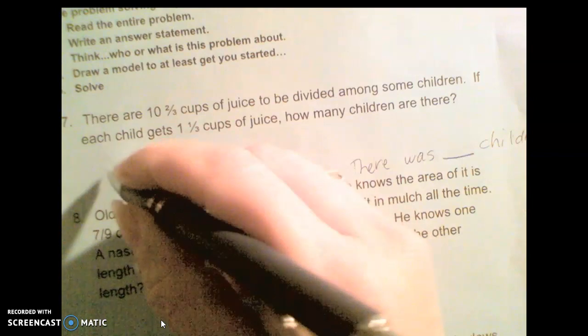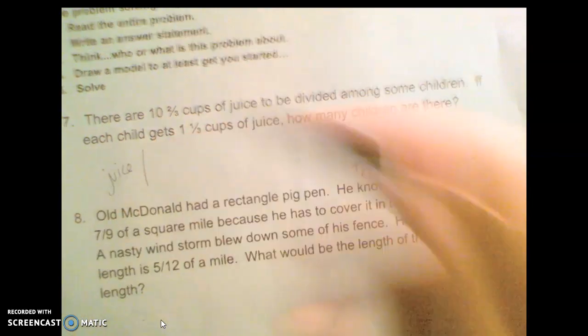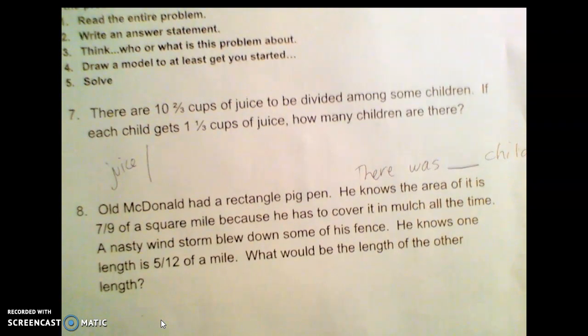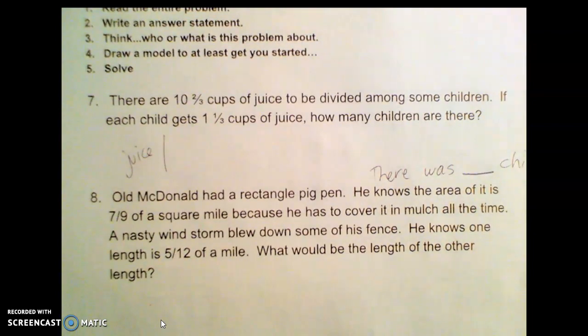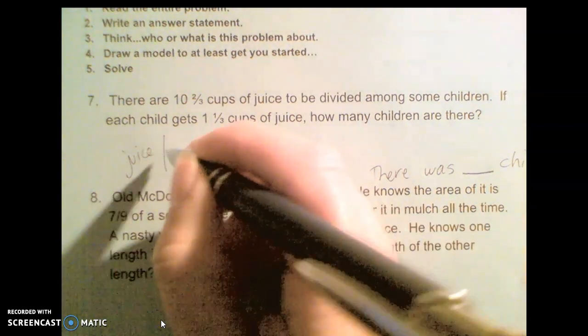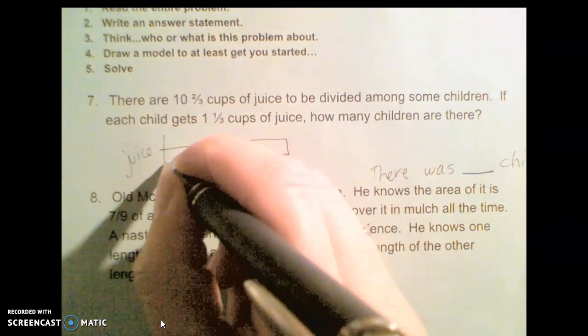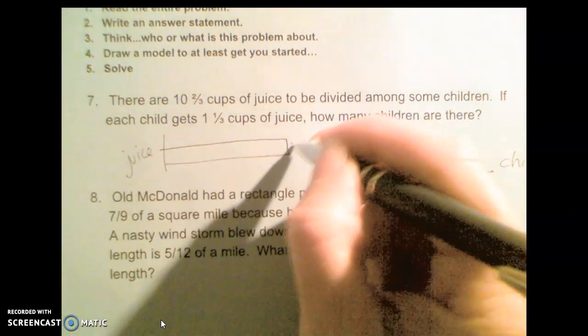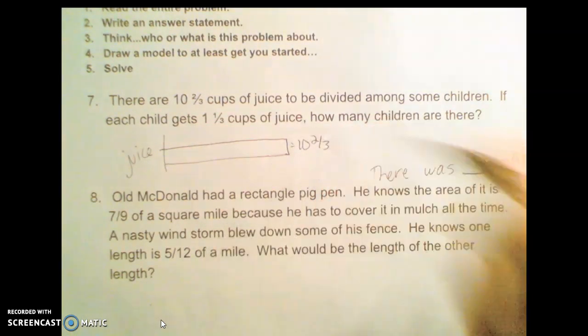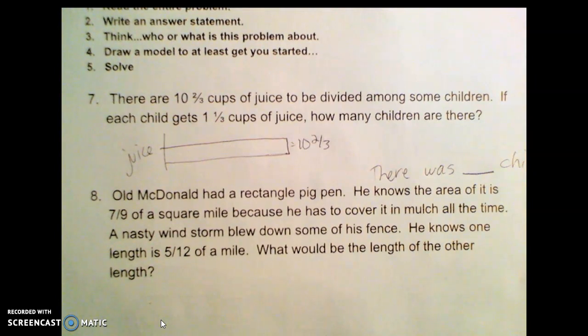It's about juice. What do I know about the juice? I know that there is a total of 10 2/3 cups of juice. And then I know that there is a part that's 1 1/3 cups of juice, and I'm trying to find out how many 1 1/3 cups of juice there are in 10 2/3.